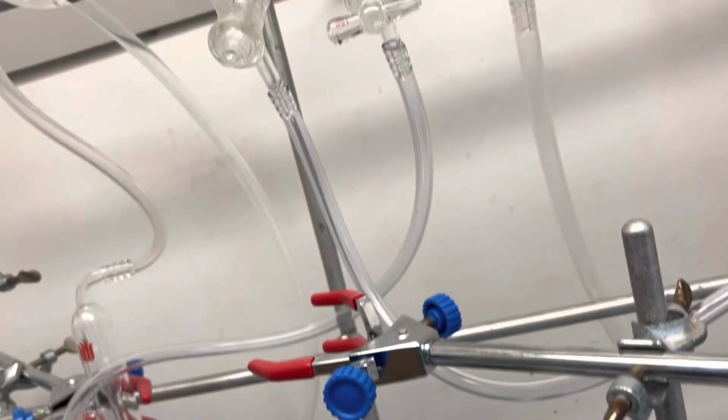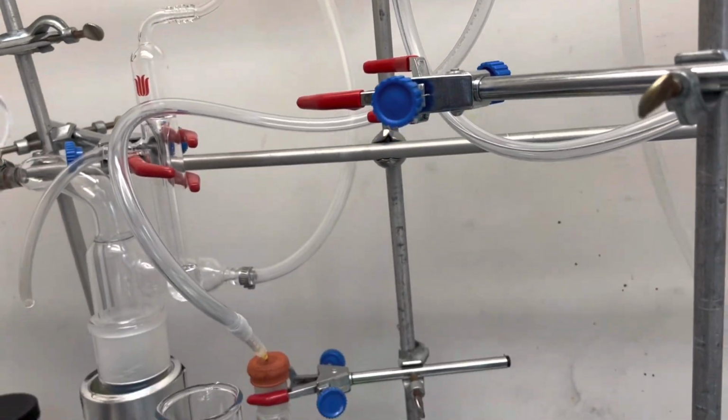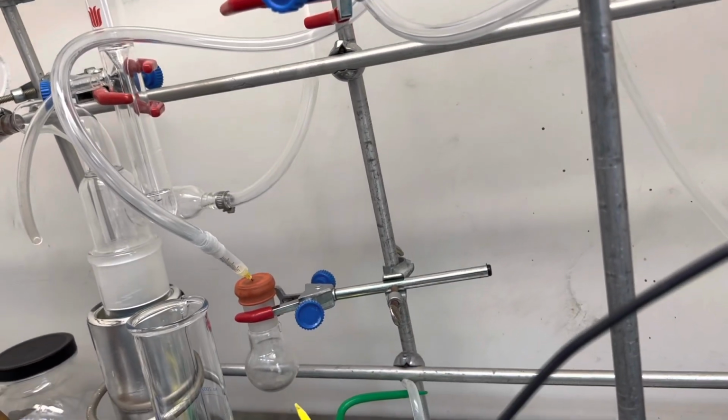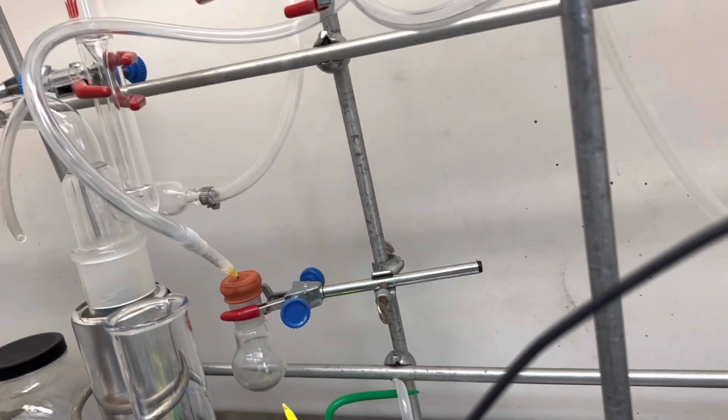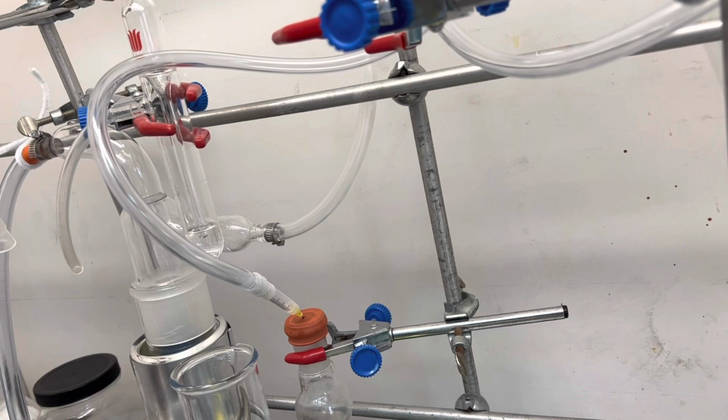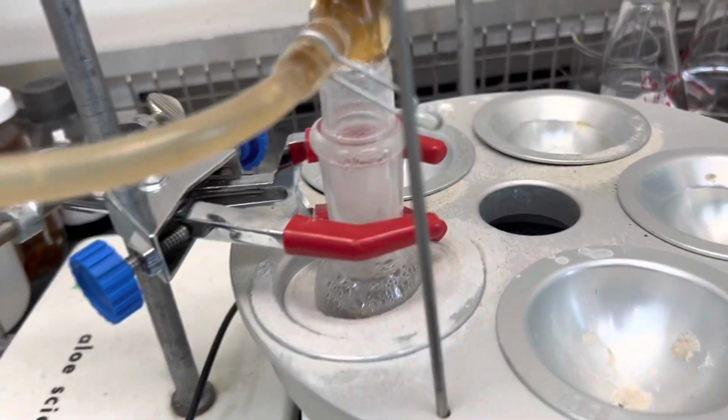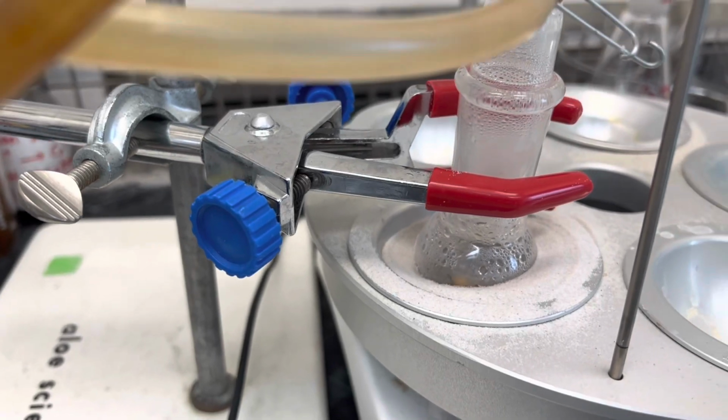After 1 hour I will just cool down the reaction, and then I will add saturated sodium bicarbonate solution, and then I will extract with ethyl acetate. And that's it. That will be the reaction crude, and then you can either recrystallize or purify through column chromatography.